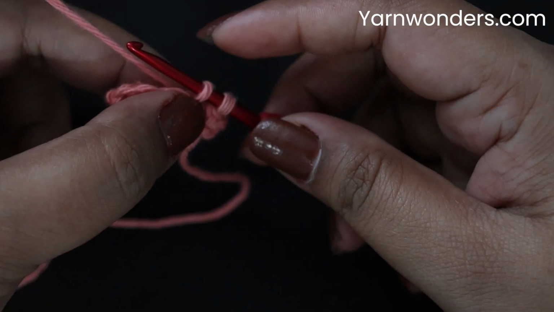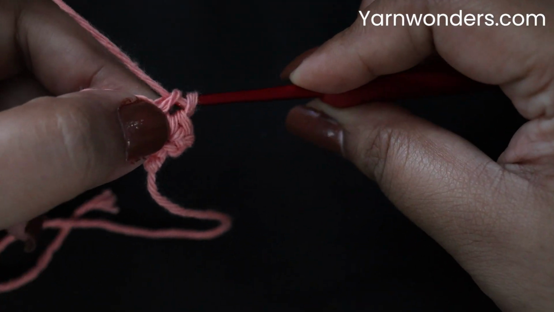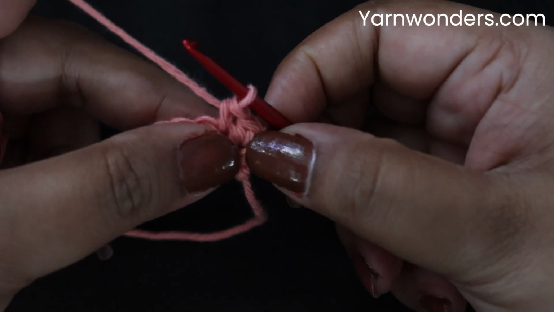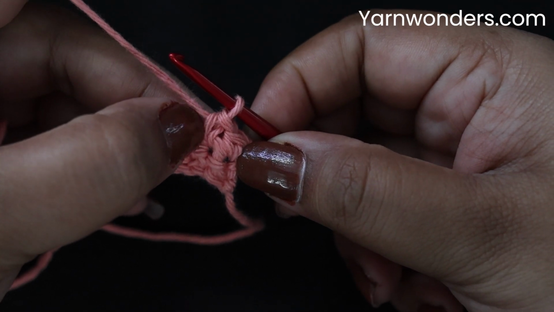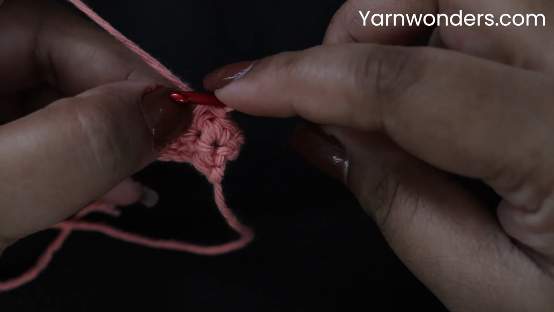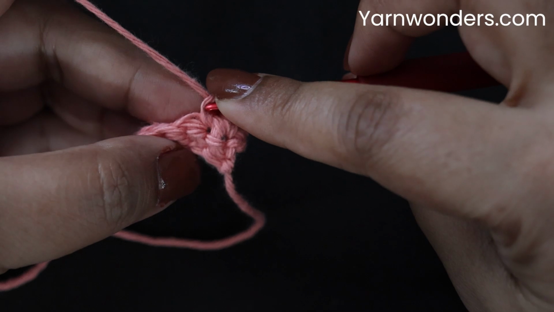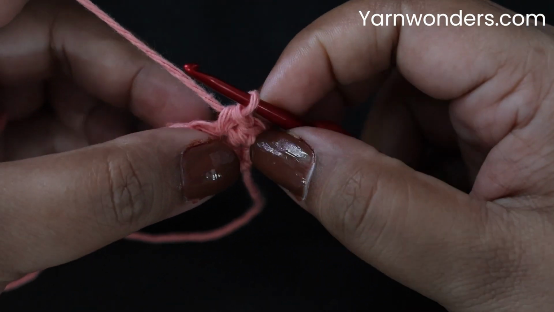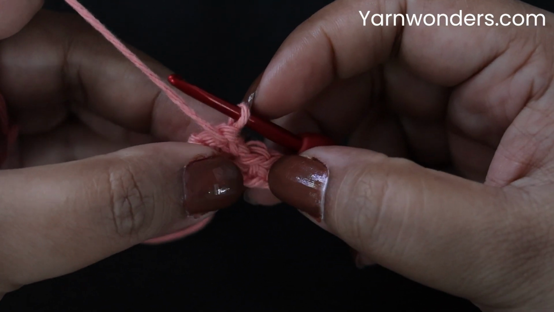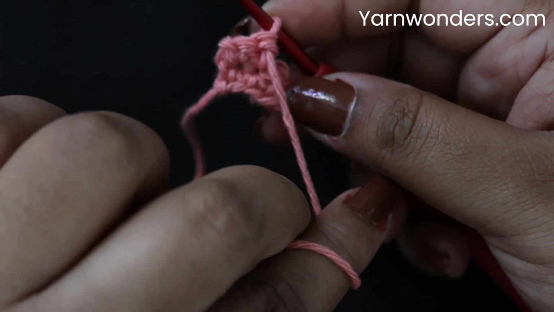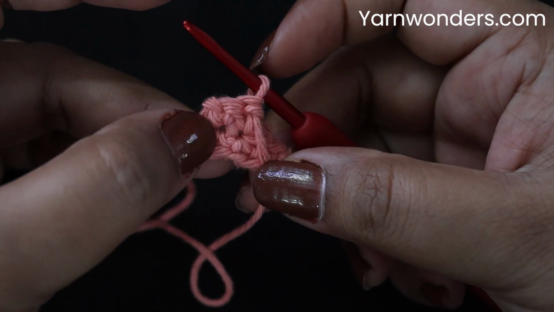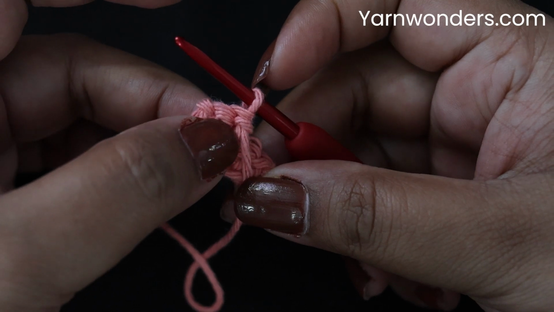So basically when you close the single crochet, this loop right here is the golden loop. For some stitches, we'll be crocheting into the golden loop as well. Similarly, at the back, you see these bars here.